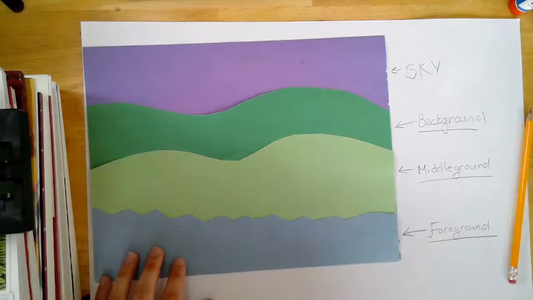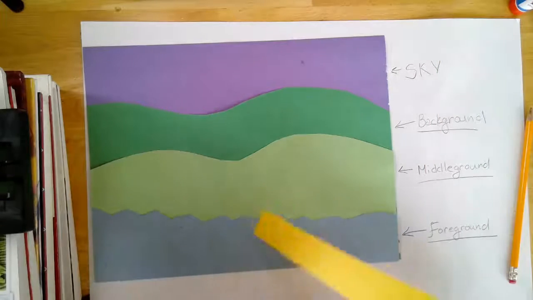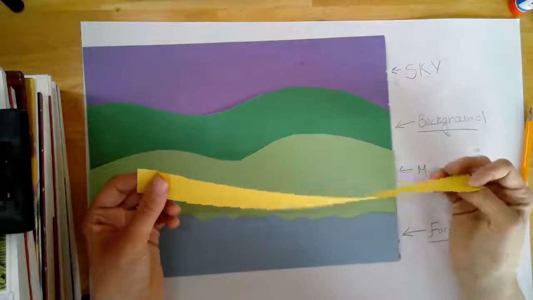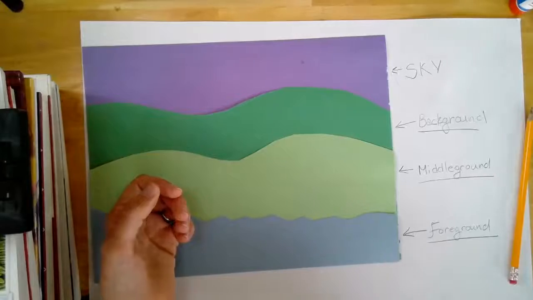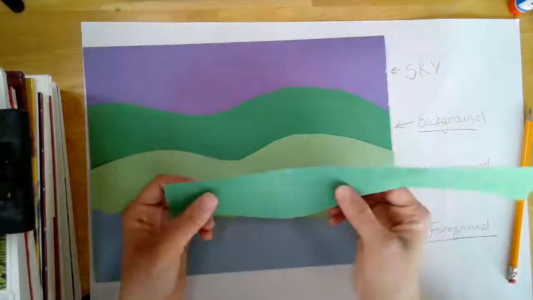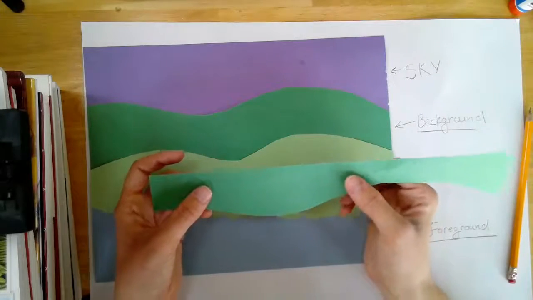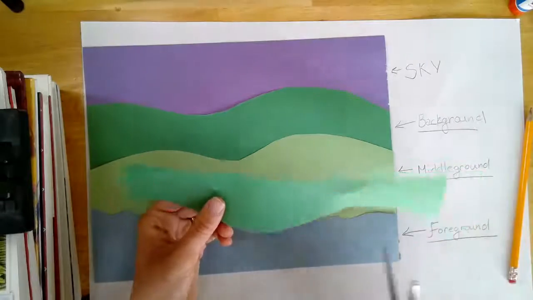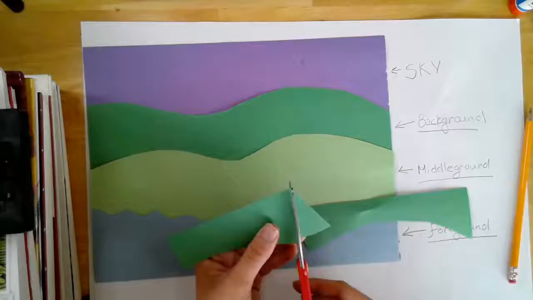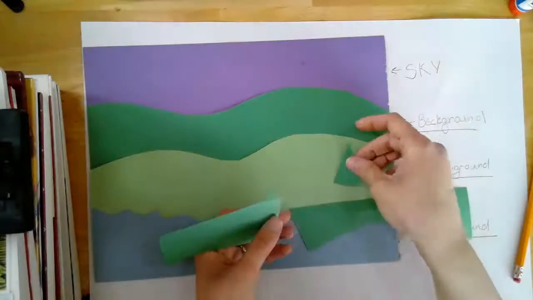Now we're going to talk about some details. Whatever paper you have available is what you can use. Don't think you can't use what's around you. We can use almost anything in this scenario. So I'm going to cut out a couple triangles to make some trees.